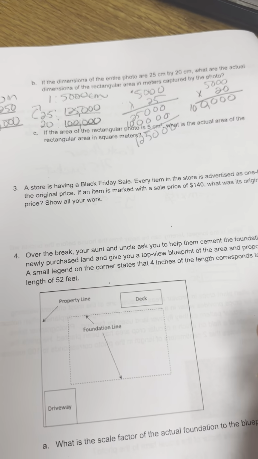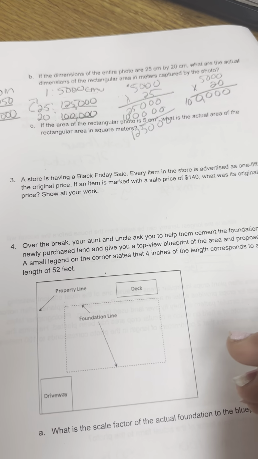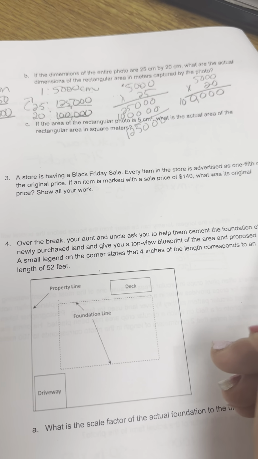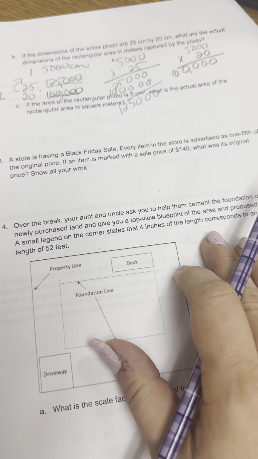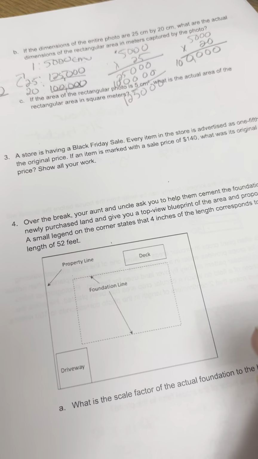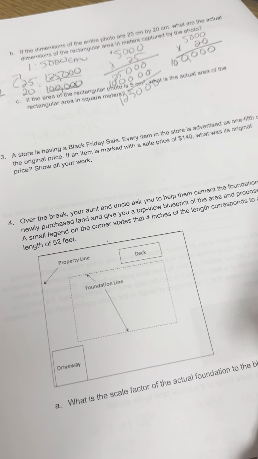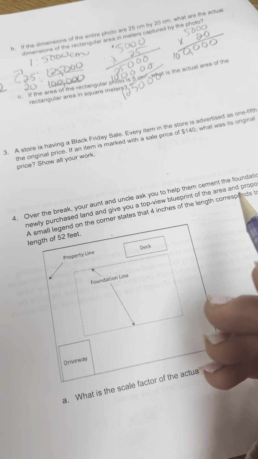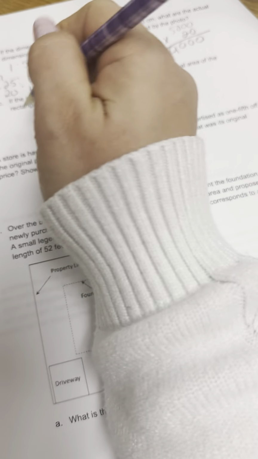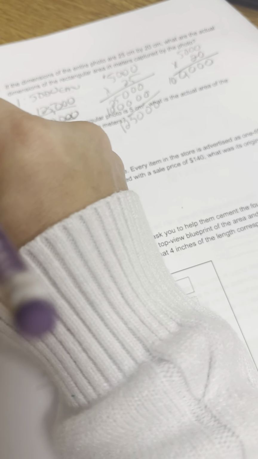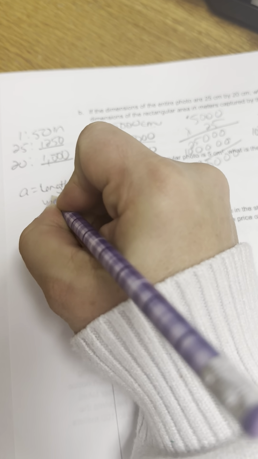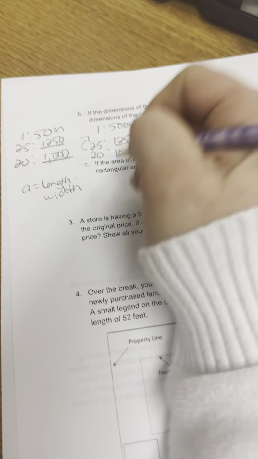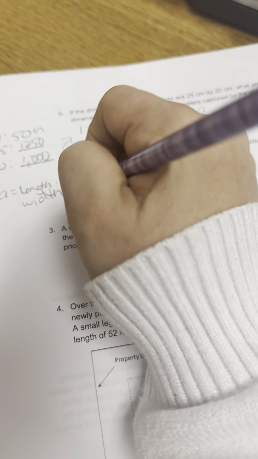All right. B says, if the area of the rectangular photo is 5 centimeters squared, what is the actual area of the rectangular area in square meters? So we would need to figure out how we got to 5 centimeters as an area. So if you remember, area equals length times width. So the area of our picture, this inside, would be 5 centimeters squared.